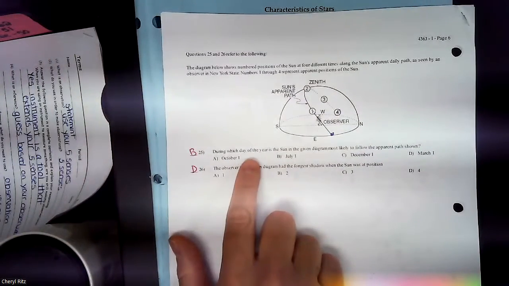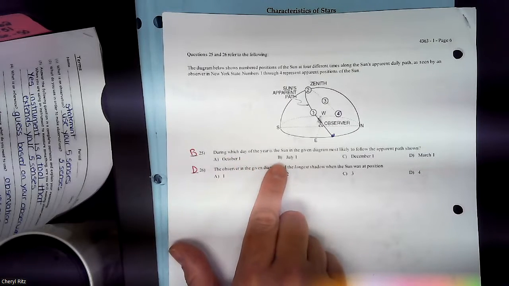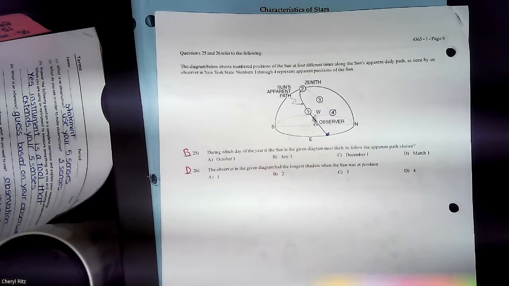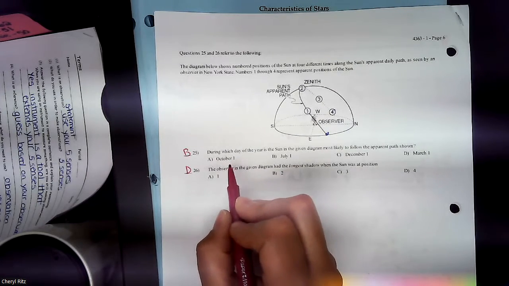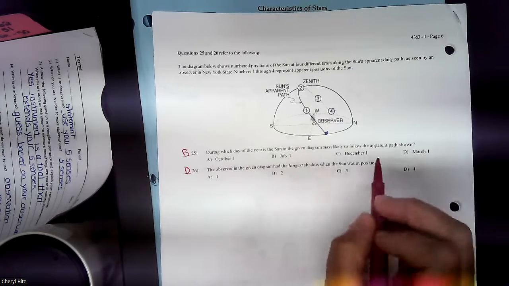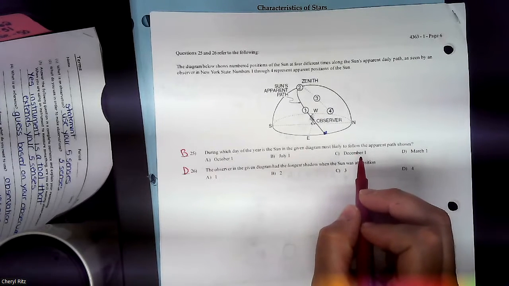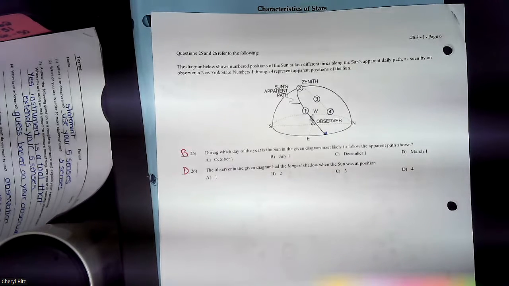So during which day of the year is the sun in the given diagram most likely up following this apparent path? So we've got October, which is a day in the fall, July, which is a day in the summer, December, which is in the day almost to winter, and March, which is almost spring. And they want to know which one it is.